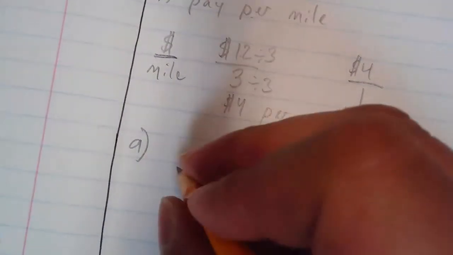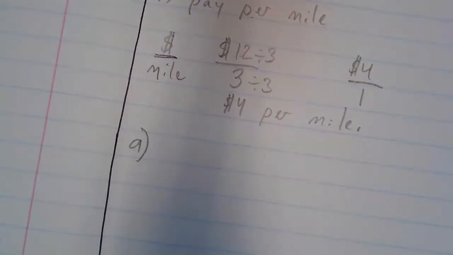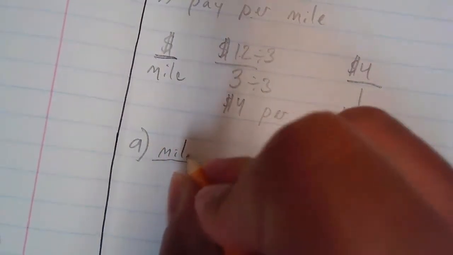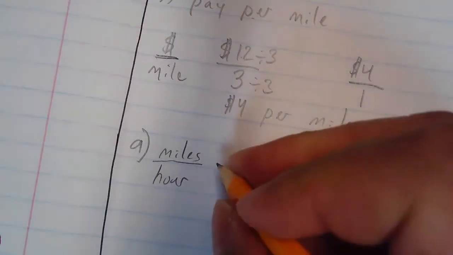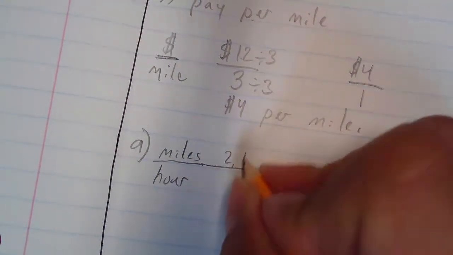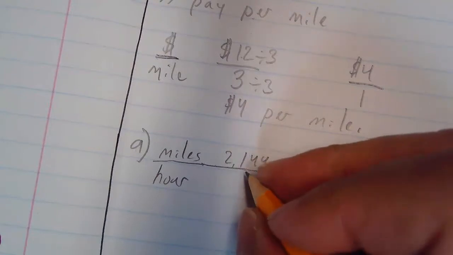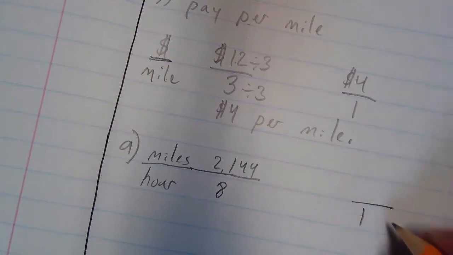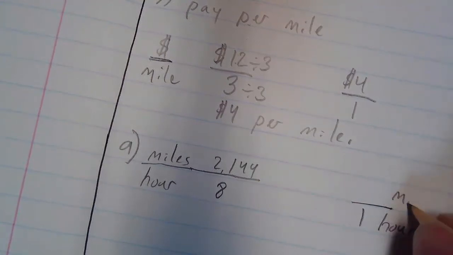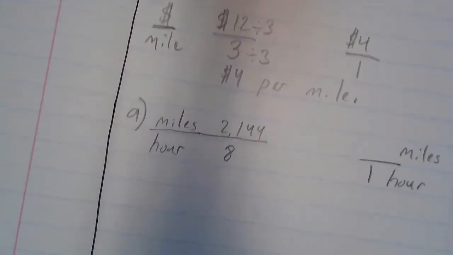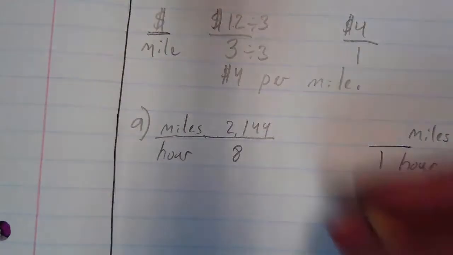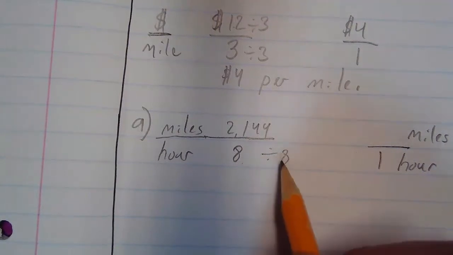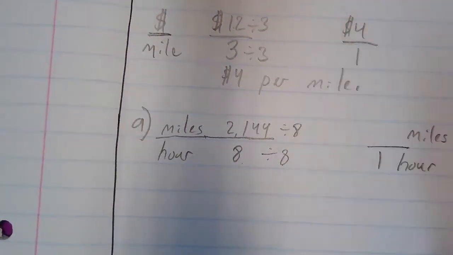Okay, we have miles per hour. The question A asks, how many miles does it travel in 1 hour? Well, here we go. We want to know miles per hour. And it tells us this train goes 2,144 miles in 8 hours. And we want to know, like I already said, how many miles in 1 hour. Okay. We're going to divide by 8. We knew this by now, right? Whatever the denominator is, that's what we're going to divide by. Do the same thing here.